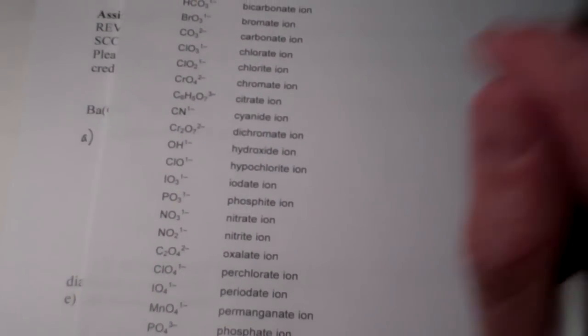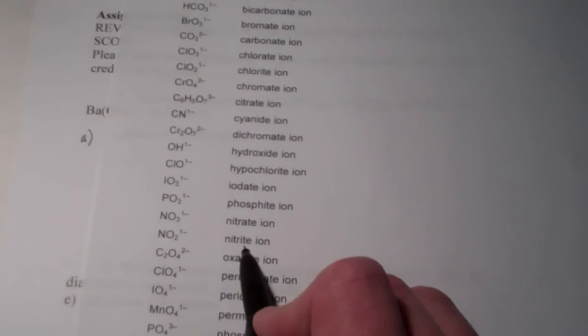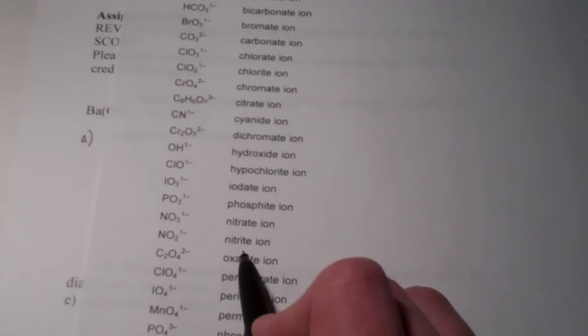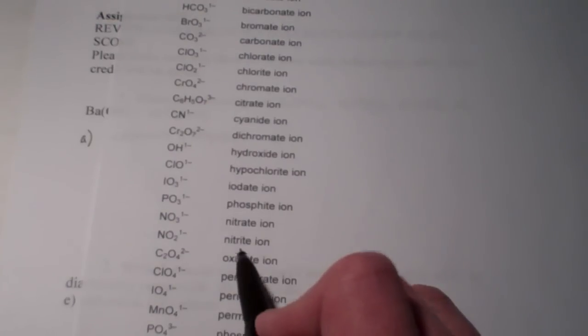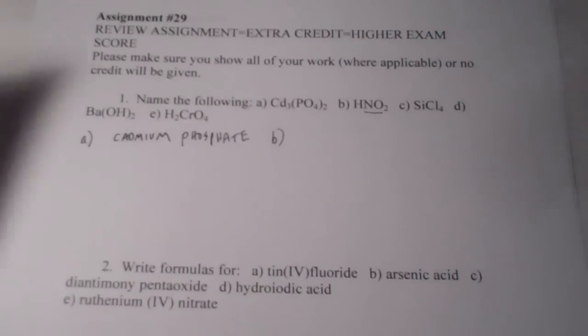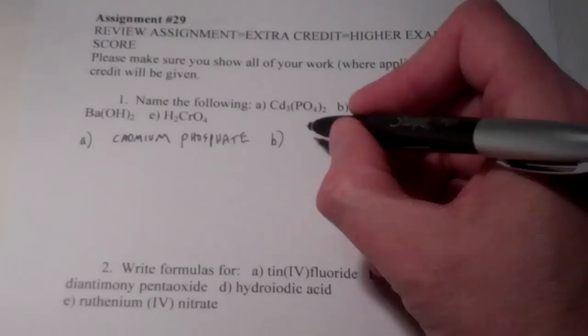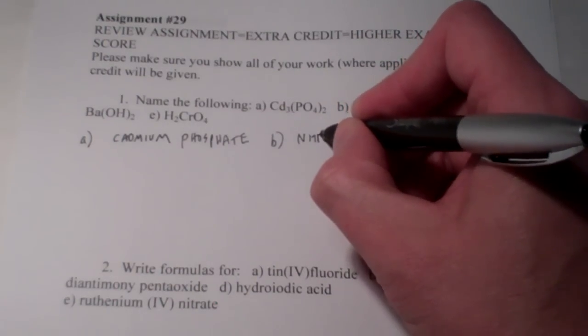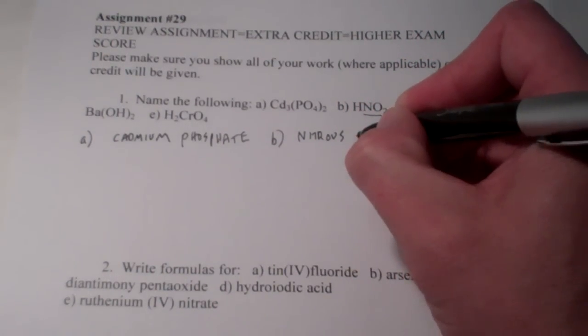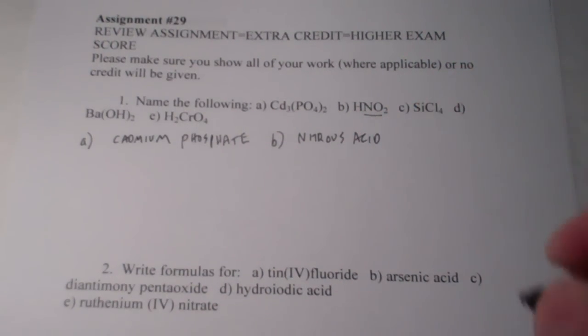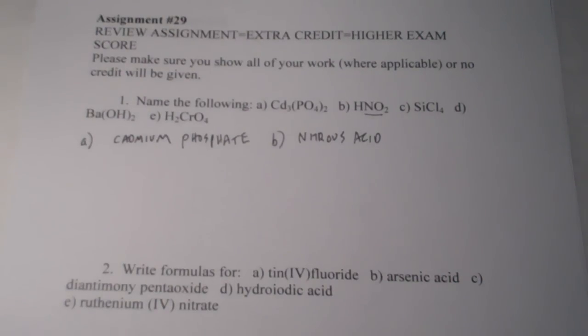So NO2 is called nitrite. Ite ions, when they are being used as acids, become ous acids. So instead of saying nitrite, we would say nitrous acid. And letter B is finished.